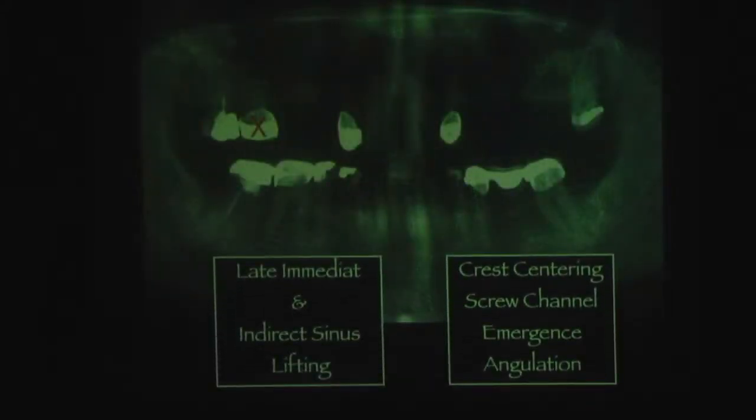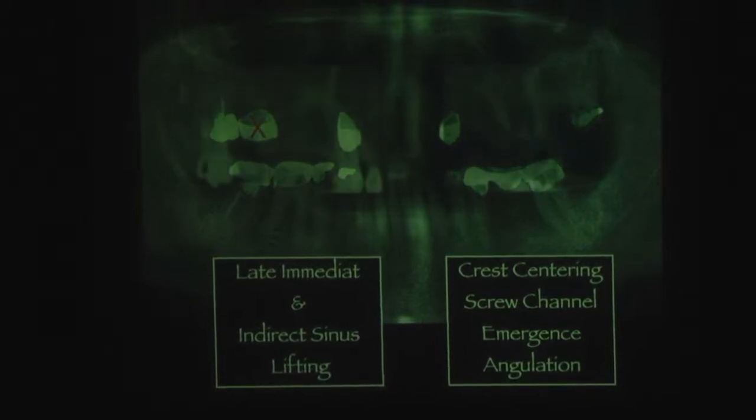So what I did was, on the right side, raise the flap, and on the left side, not raise the flap, only making the punch-out excision. On the right side, we have a late immediate protocol and an indirect sinus lift with some bone augmentation. For the left side, the only things for us are crest centering, screw channel emergence, and angulation. This is the most important part.